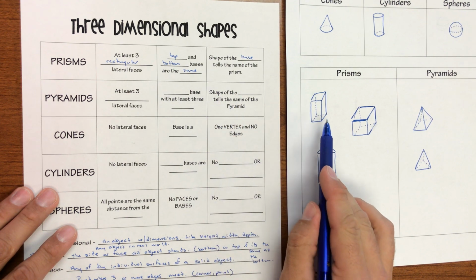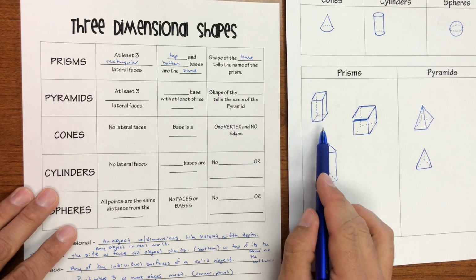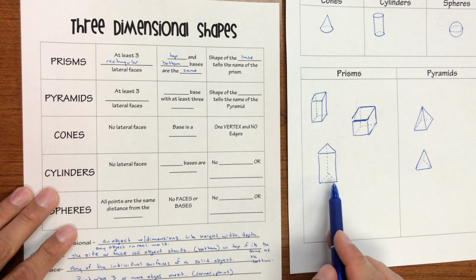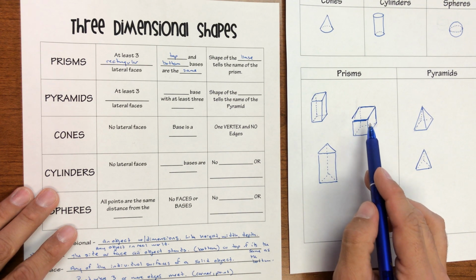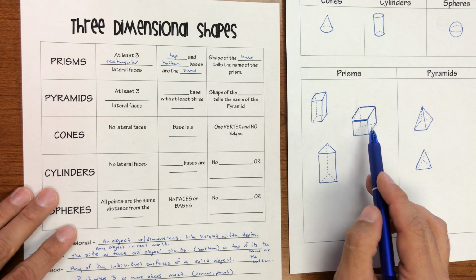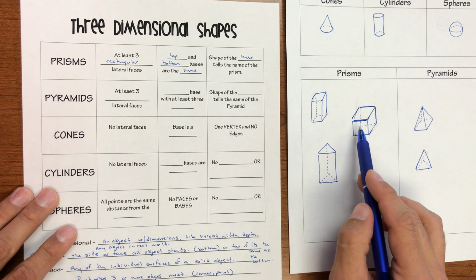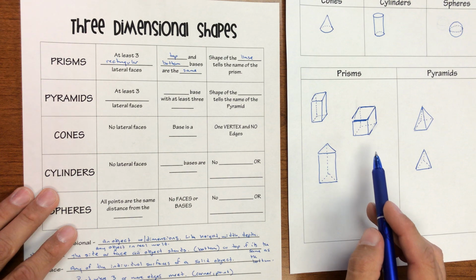So this is a rectangular prism because the base is a rectangle. This is a triangular prism because the base is a triangle. This is a square prism, or that has a special name. We call it a cube because the base is a square.